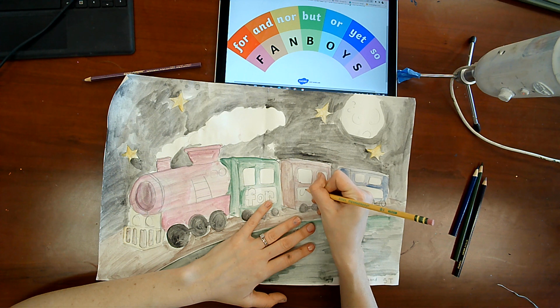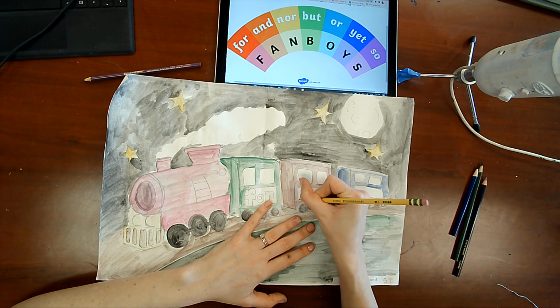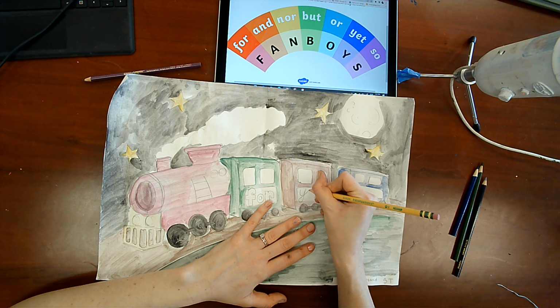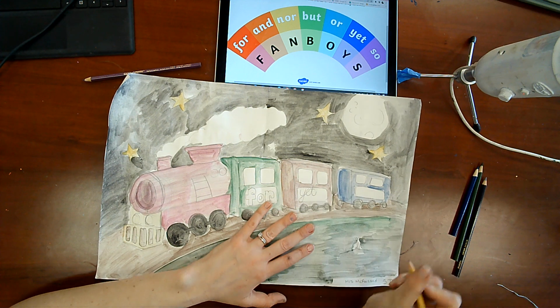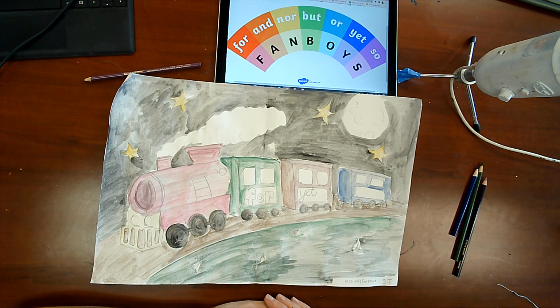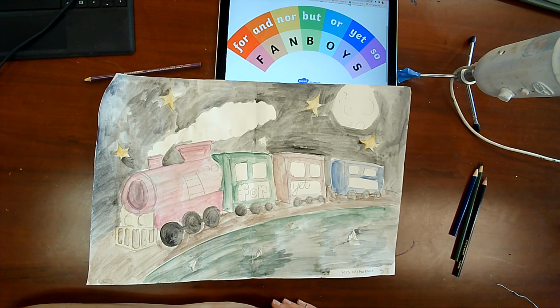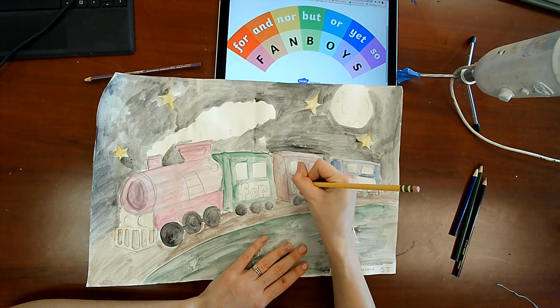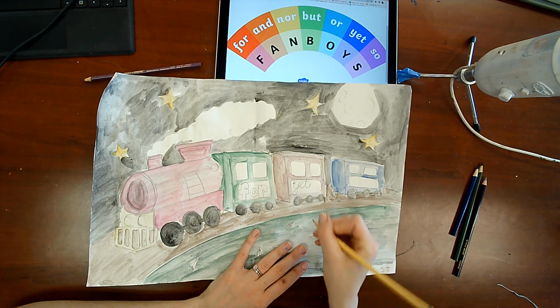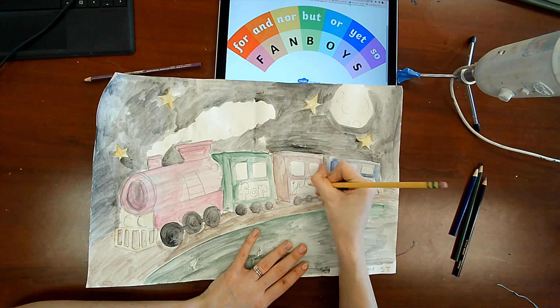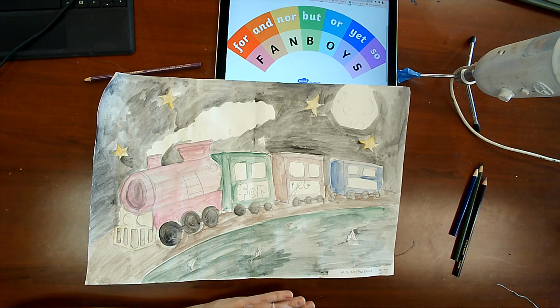Down, up, down, loop up, swirl for the E, up, down for the T, and cross my T. And that is artsy enough for me. Maybe I'll add a little swirl there. Maybe a little more artsy. Maybe a little swirl down here. Okay, there we go. Alright.